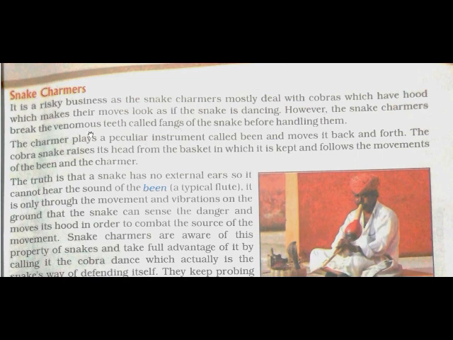However, the snake charmers break the venomous teeth, called fangs, of the snake before handling them. So what does the snake charmer do? It's a very risky thing. Obviously, when you catch a snake, before training, it is very dangerous. During the training also it may bite you. So the snake charmers take the animal, generally cobras, because cobras have a fan. That fan makes it look like the cobra is dancing. The snake charmer takes the snake and breaks the venomous teeth from the snake, and then they handle them.